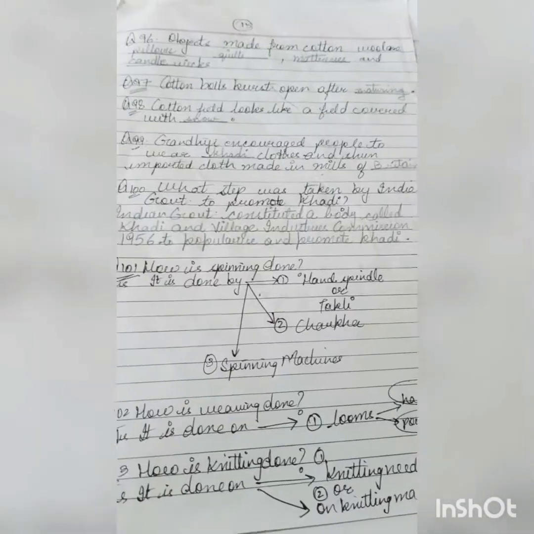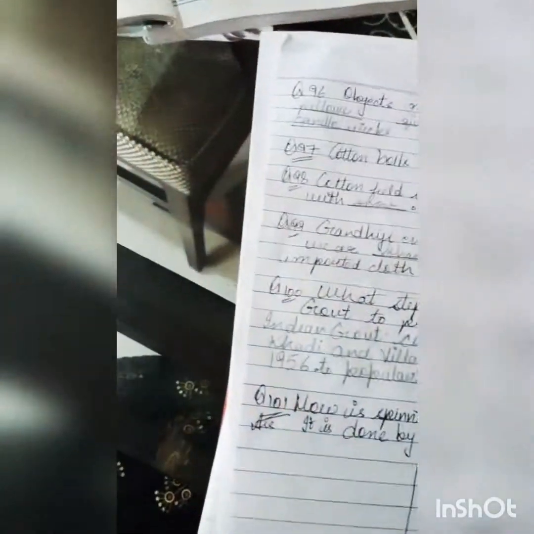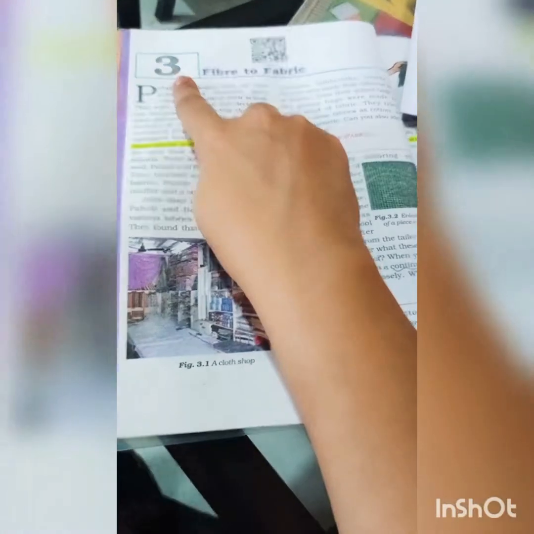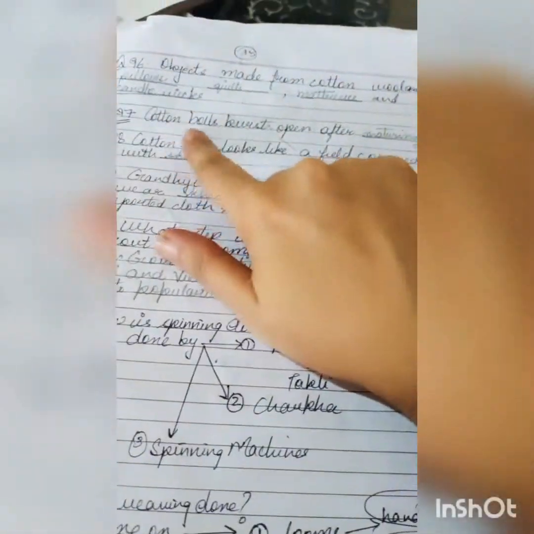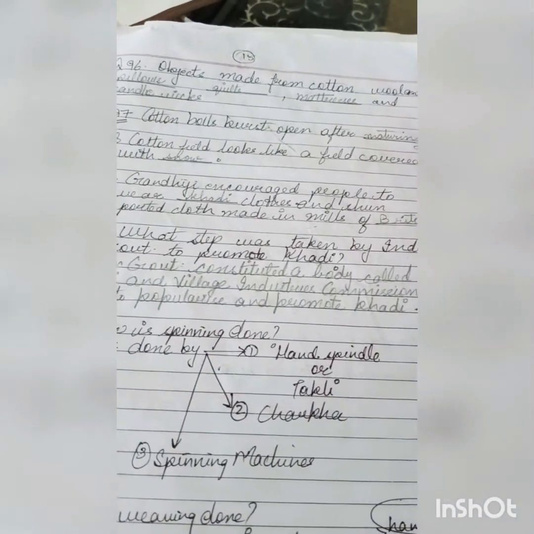Hello all, welcome back to our channel, and today we are going to discuss maximum possible extra question answers from chapter 3, that is fiber to fabric. So let's start. Cotton objects made from cotton wool are dash, dash and dash.